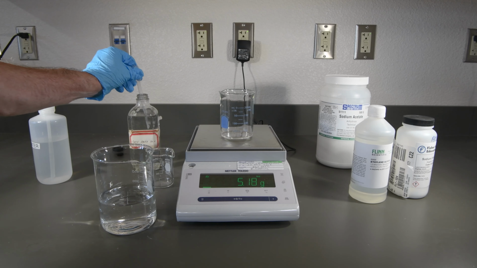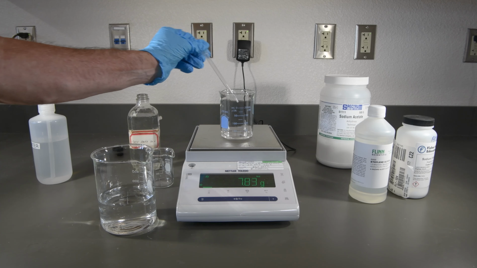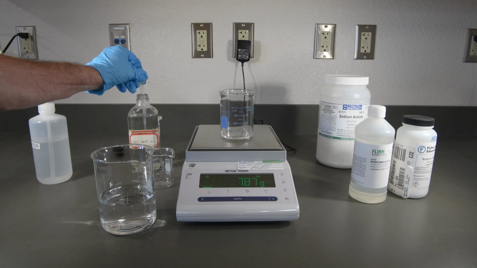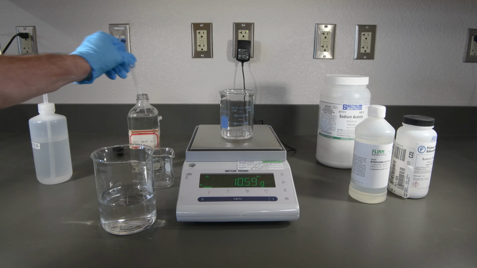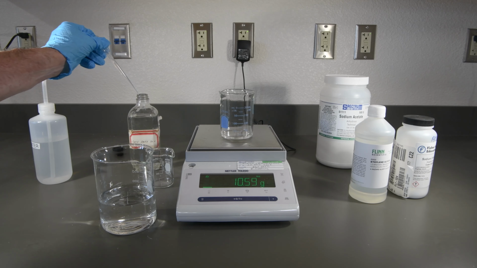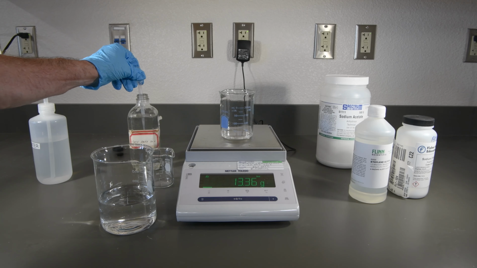Looks like that'll take about 6 droppers or so. And this last one ought to do it.